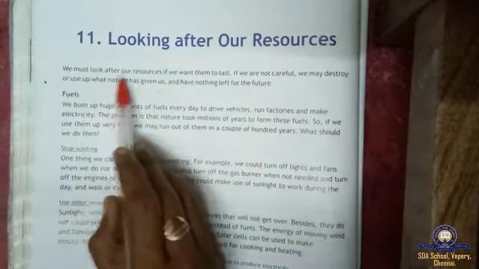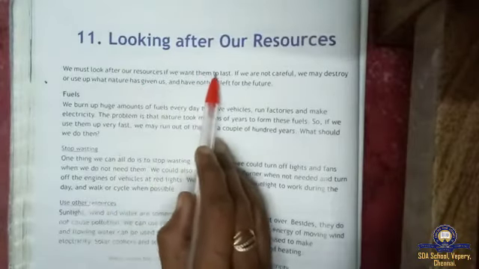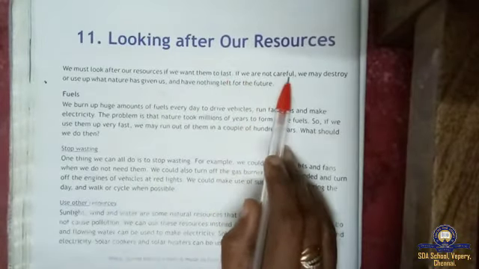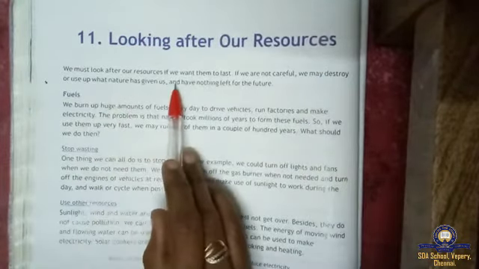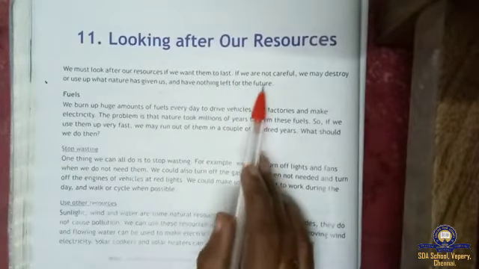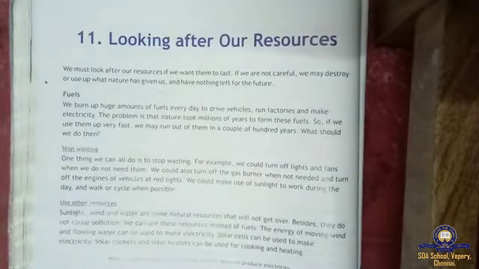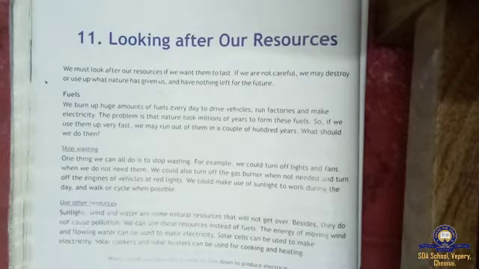We must look after our resources if we want them to last. If we are not careful, we may destroy or use up what nature has given us and have nothing left for the future. Yes, of course. See, definitely here they are giving us an order. We must look after our resources. See, if we are very careless, what happens? Definitely we will lose our resources. Our resources may be destroyed and we don't have anything, nothing left in this world, okay?